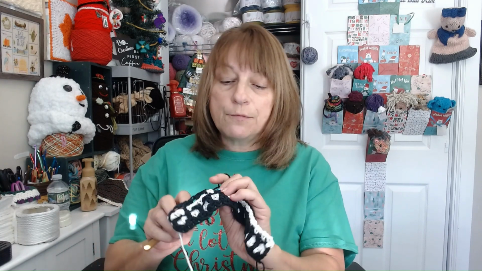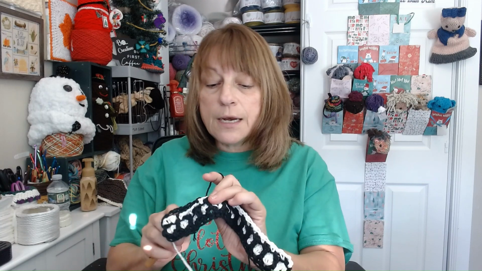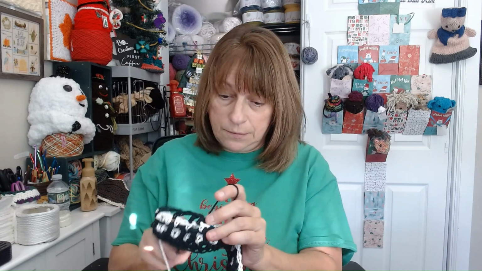And once I get the pattern flowing, I know I'll be able to do this a little bit quicker. But for right now, since I'm showing you how I'm making it up as I go, chain 1, skip 1. Wait till you see what I got. It's in here and it's coming out. And I think you're going to like it.